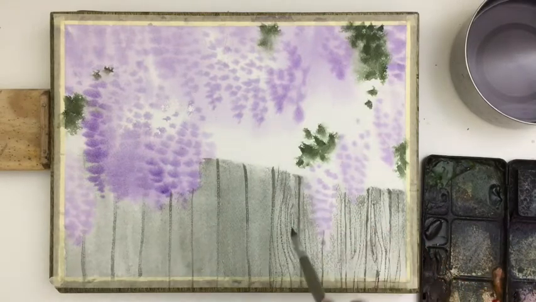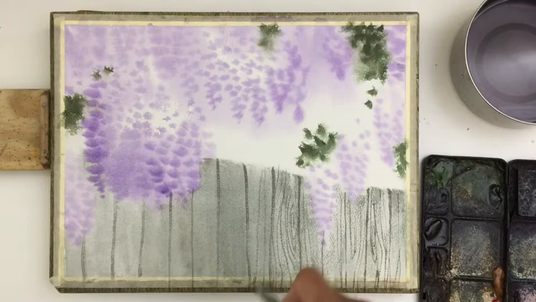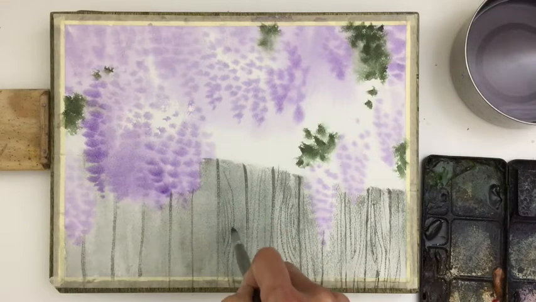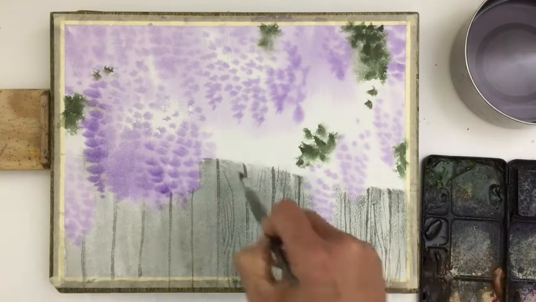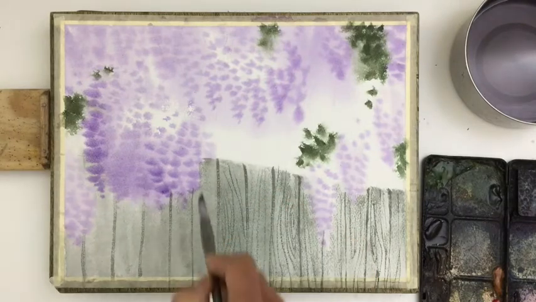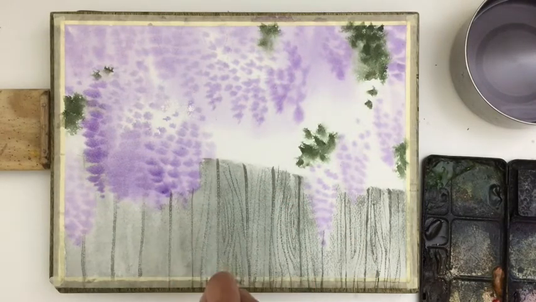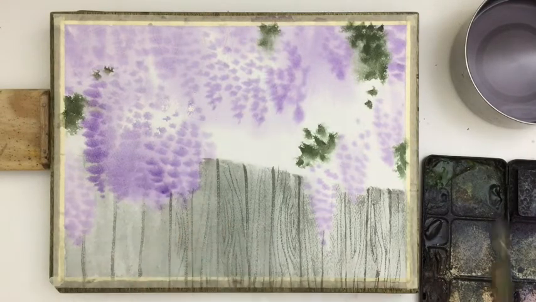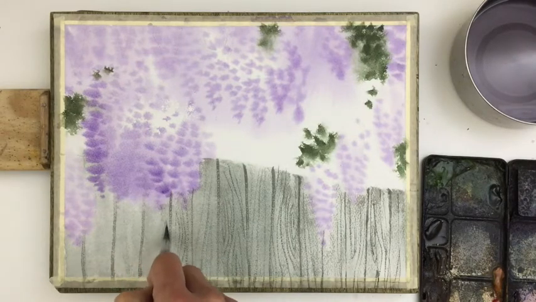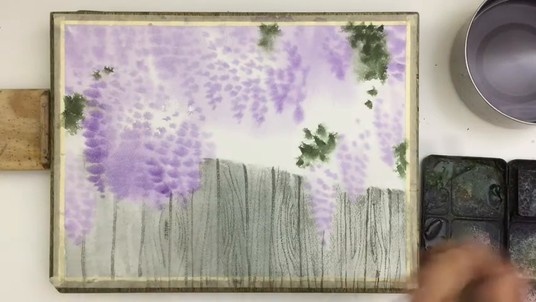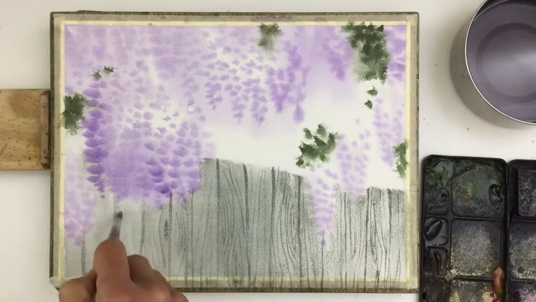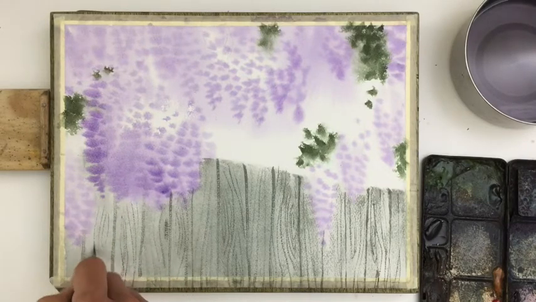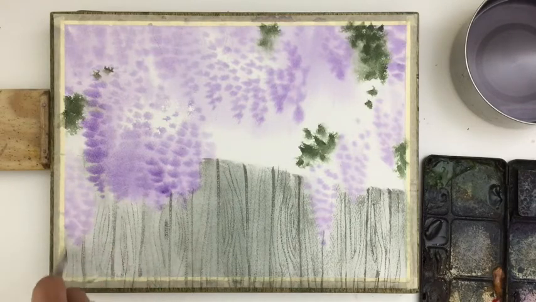Maybe one is a bit more, the other maybe less, and then another one, then less and then more again. Yeah, that's good enough.